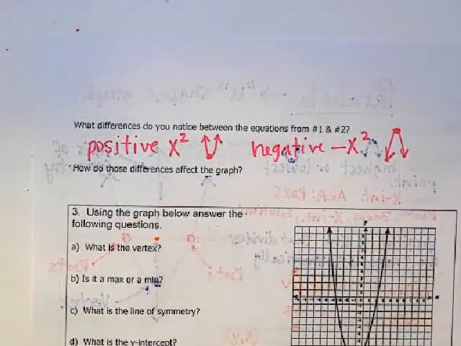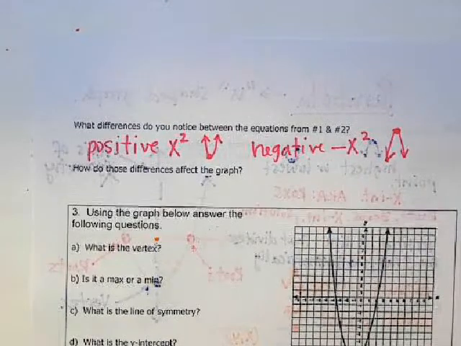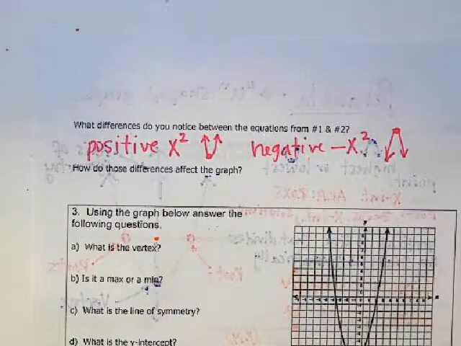Okay, and that kind of answers the next question here. How do the differences affect the graph? It opens it up or it opens it down. Did you write that?